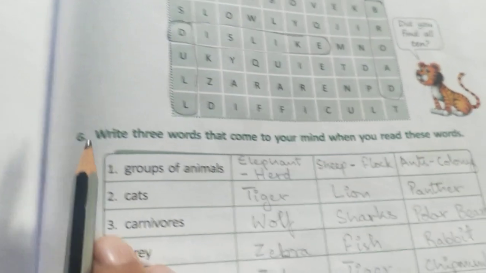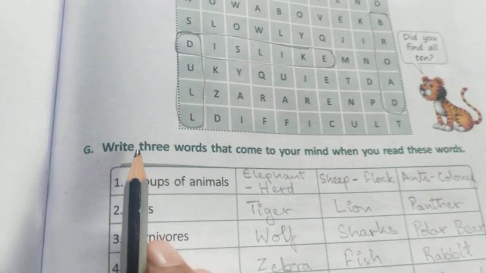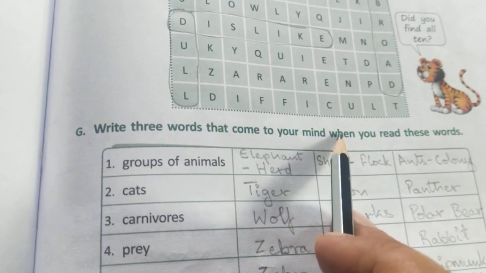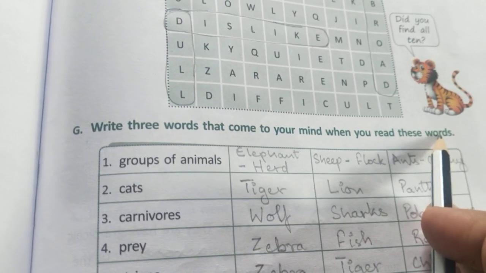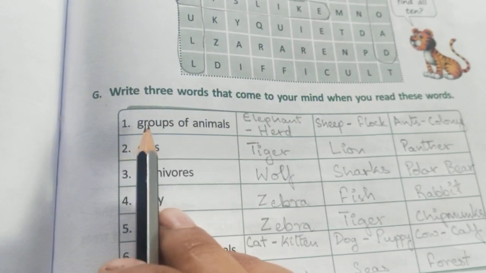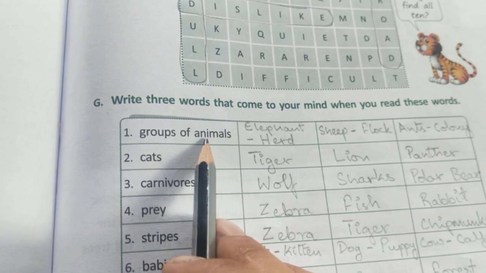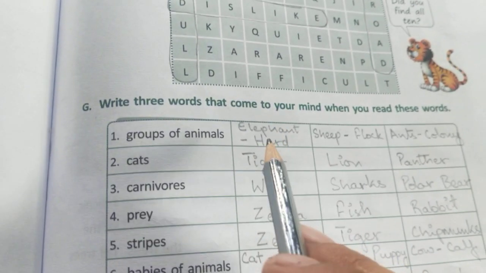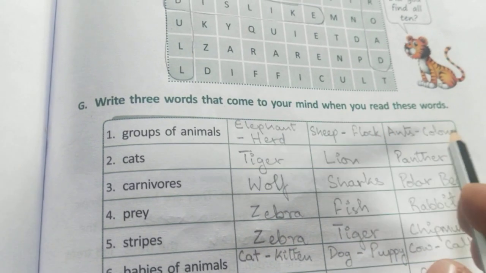Now exercise G. Here it's written, write 3 words that come to your mind when you read these words. For this exercise I have done it for you. Group of animals: you could have written herd, flock, colony.